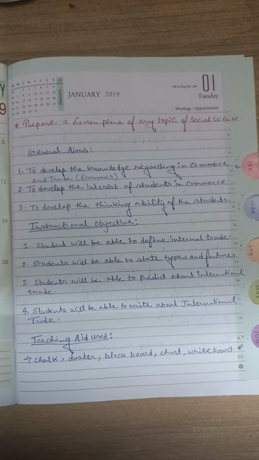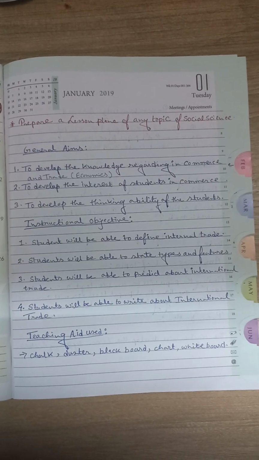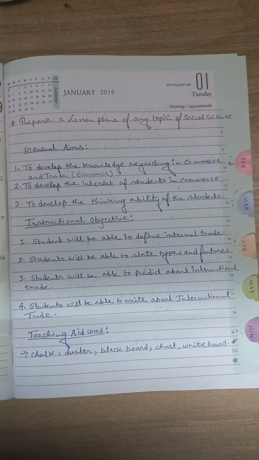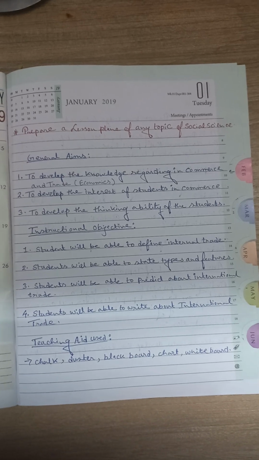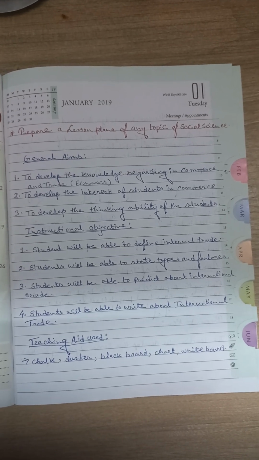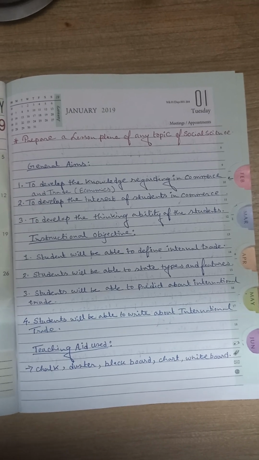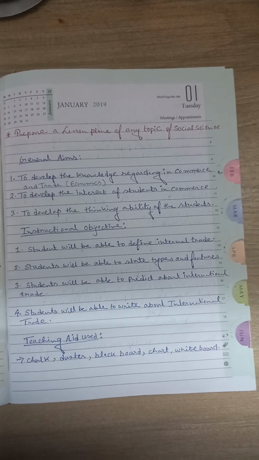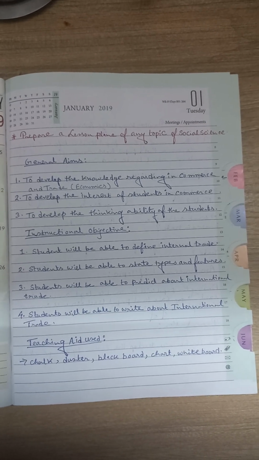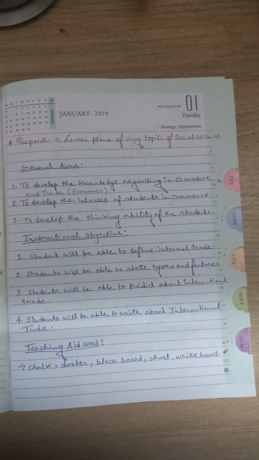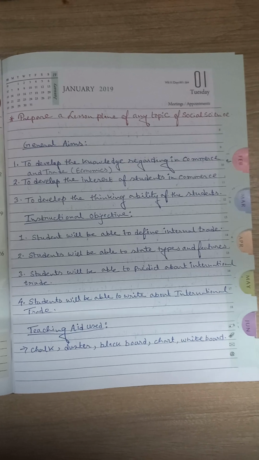So whenever we prepare a lesson plan, the first very important aspect is the general aims. Here we will take some general aims, like to develop knowledge regarding any topic. Here we discuss a topic from economics, like trading and commerce, and then to develop interest of students about this specific topic. Then we will discuss the instructional objectives.